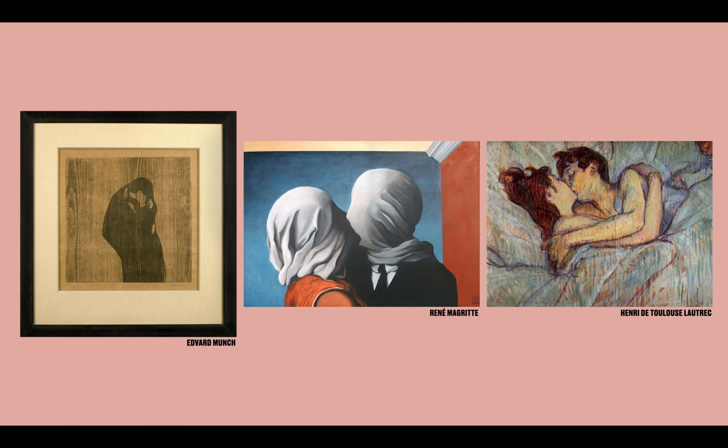The two pieces on the right by René Magritte and Henri de Toulouse-Lautrec are more three-dimensional. They feel a little bit more realistic. Lautrec's piece, the most realistic of the three, we get a sense of their skin, their volume, them in space within the drapery of the bedding, all of that.